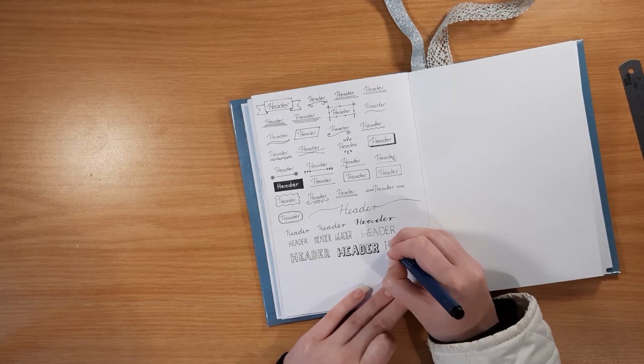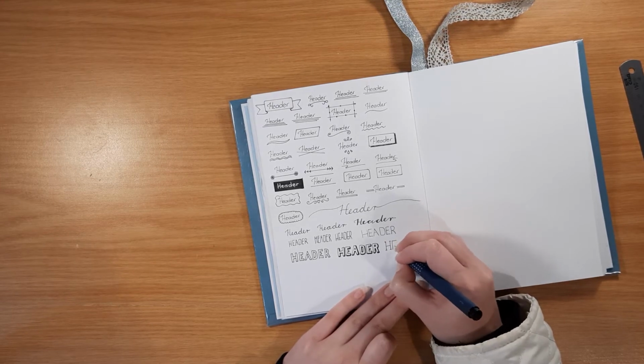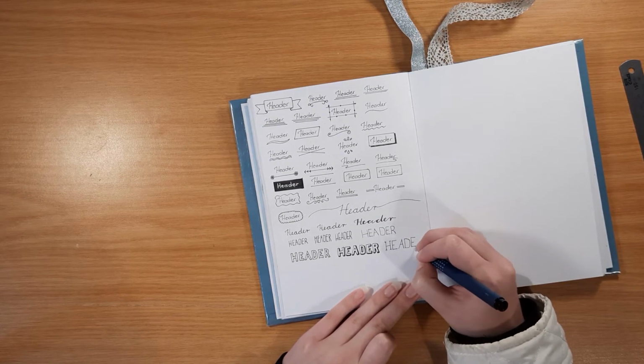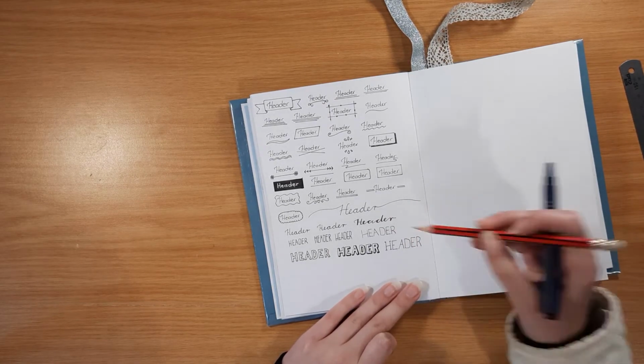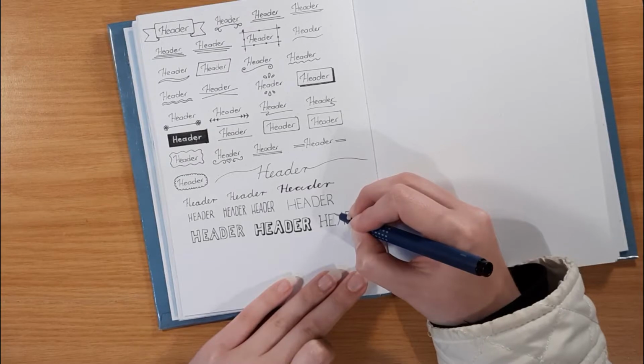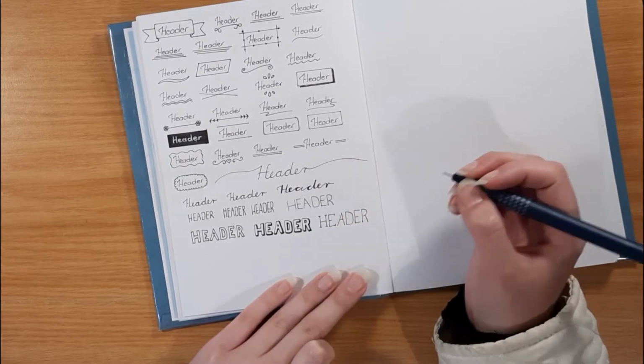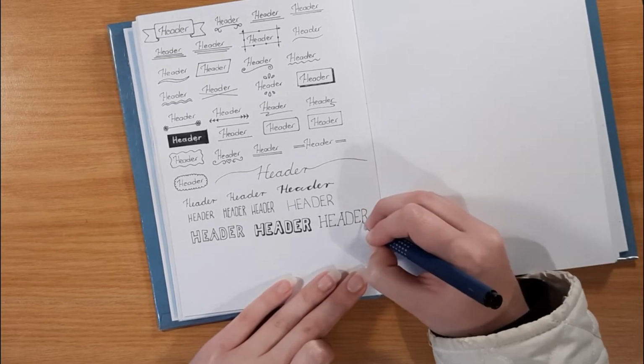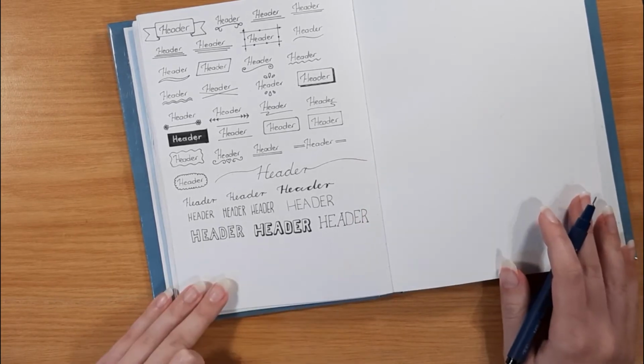The next font is also capital letters, but with little lines at the edges of the letters. So with this font, you want to stay within the top line and the bottom line. So for the E, you just make the little lines inward. The D doesn't really have an edge for extra lines, and the rest of the letters are quite straightforward.